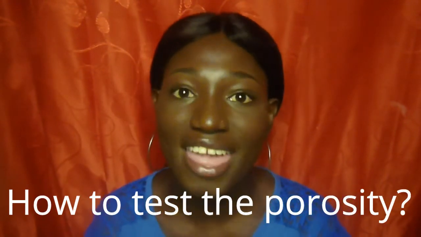And yes, there is a way to test that porosity. Basically, there are two ways. You can take one of your hair strands, hold it like this, and glide your finger up and down that hair. If it's not smooth but it's not rough, then that's low porosity.